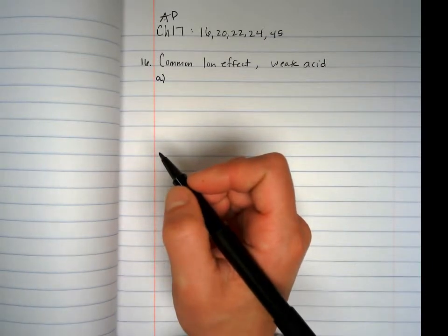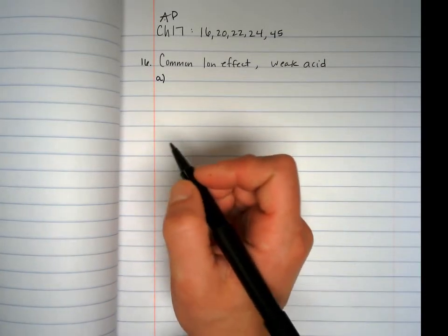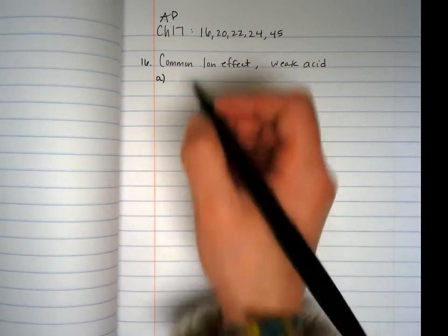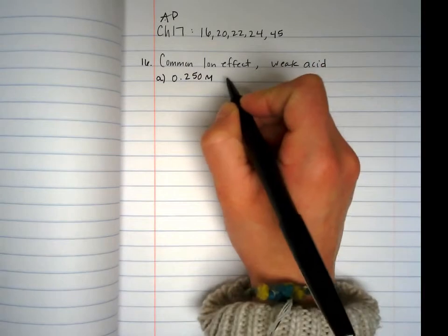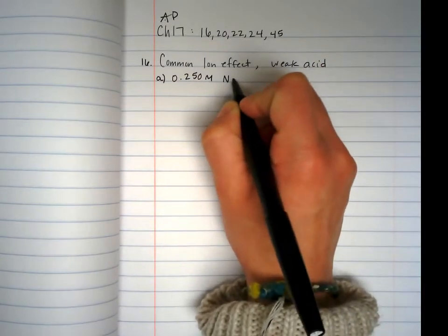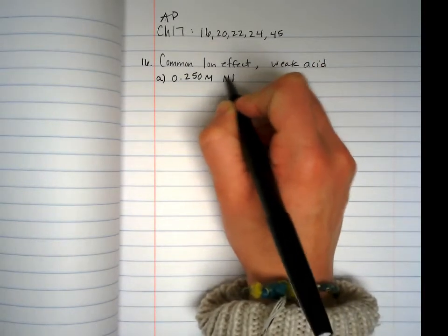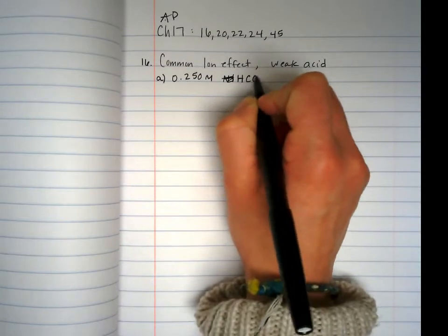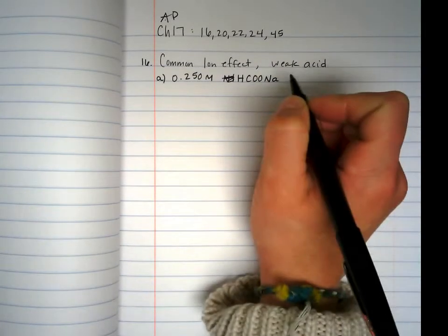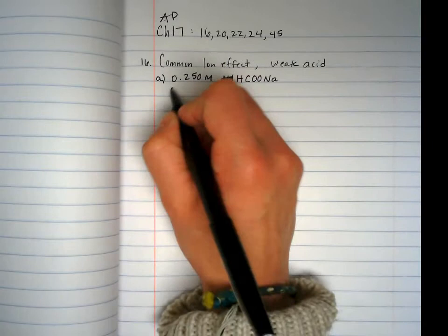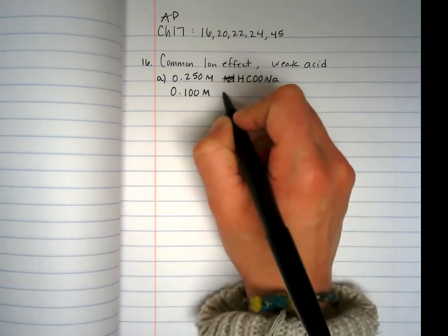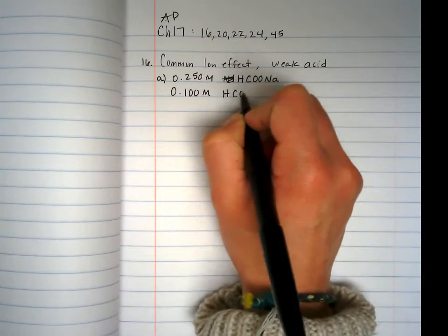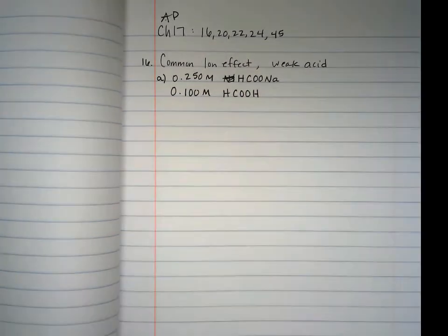So use information from Appendix D to calculate the pH of a solution that is 0.250 molar sodium formate, so HCOONa, and 0.100 molar formic acid, so HCOOH.